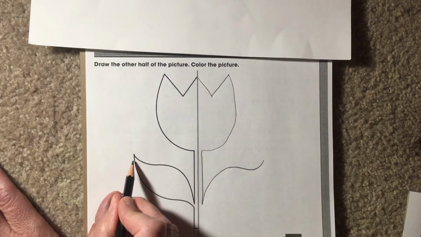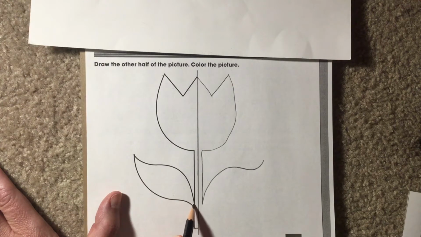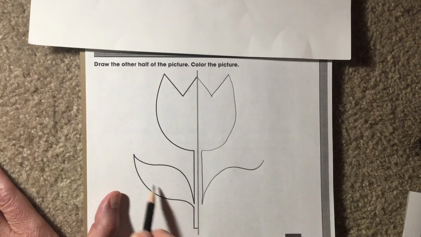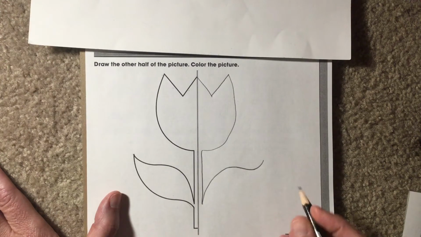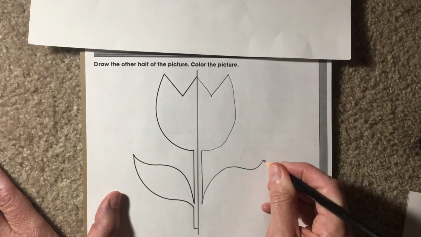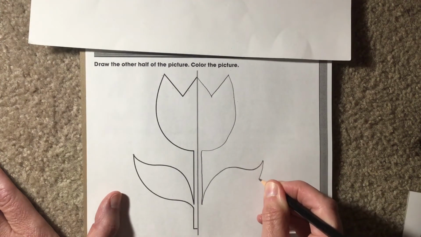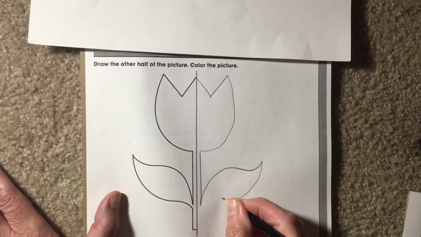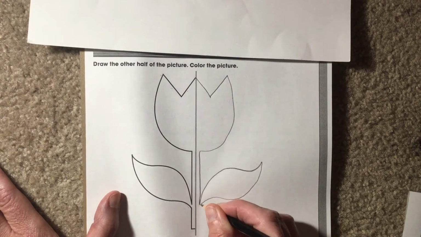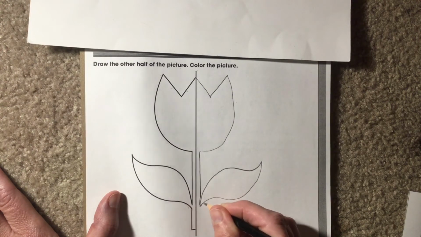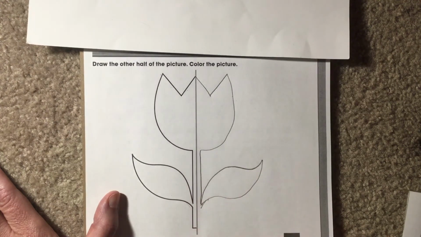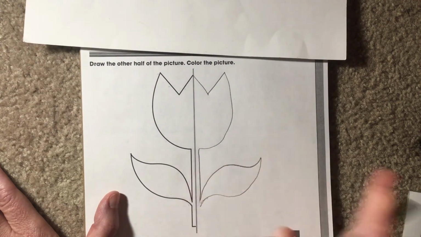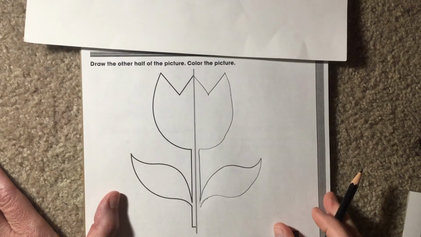Now we have a curve coming down and around like that. Another kind of an S curve. It starts out like a C curve, but then it turns and curves the other way. So we'll start here and come down like a C curve. Right about here, we're going to curve up and then back down. Whoops, that's okay. It's okay to make mistakes, right? Yes, it is.